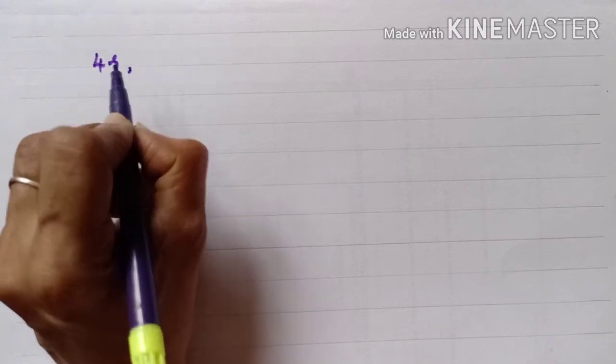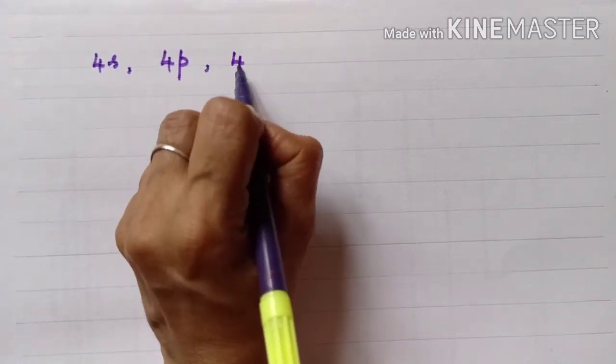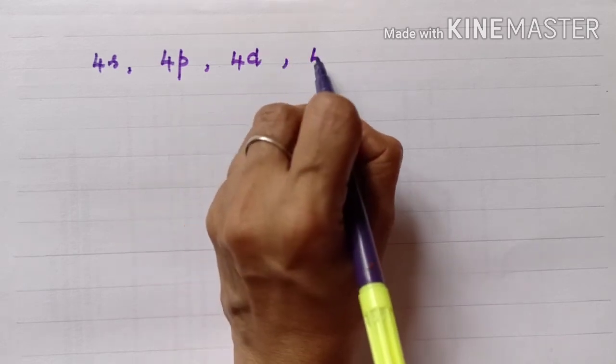So the possible orbitals for n equal to 4 are 4s, 4p, 4d and 4f.